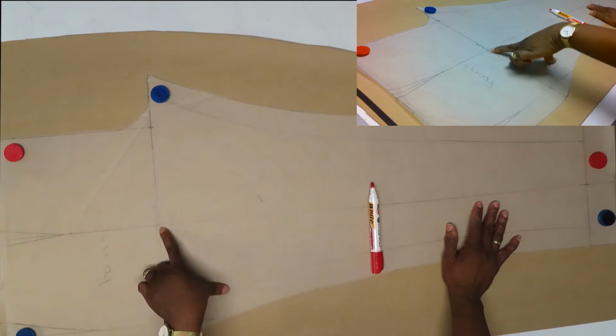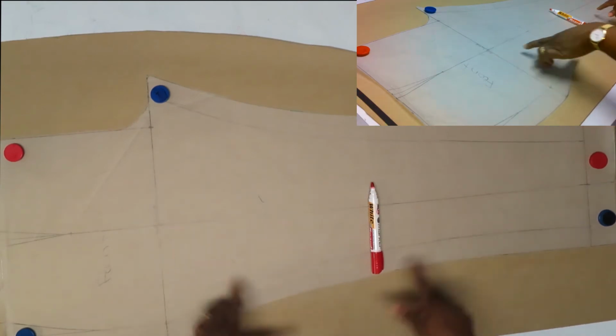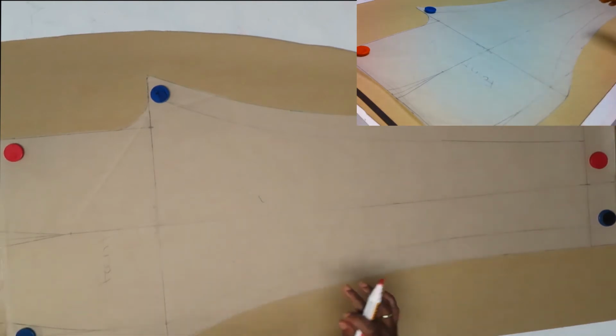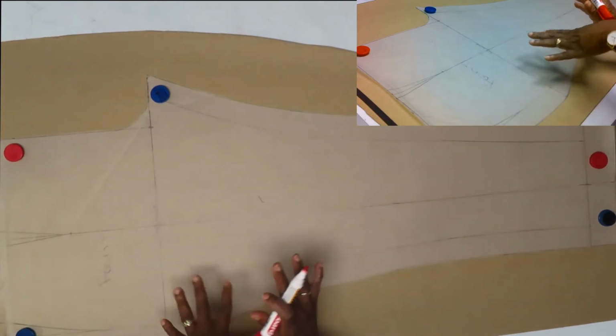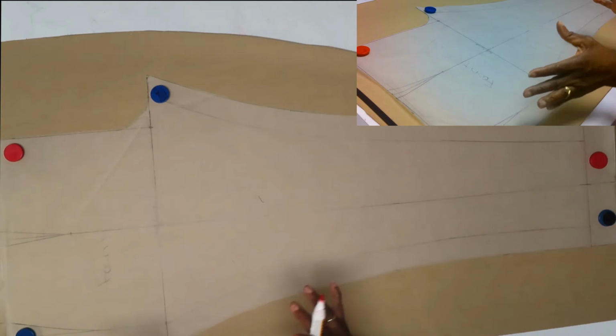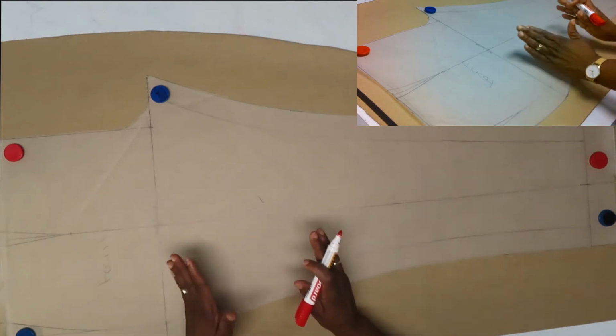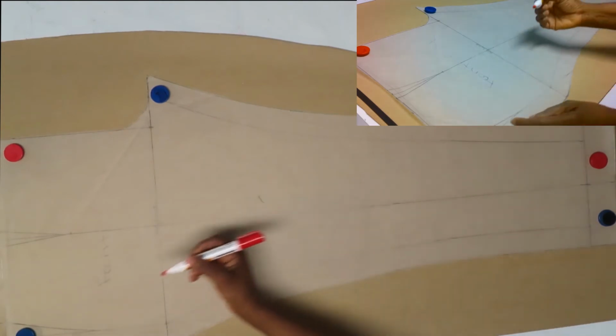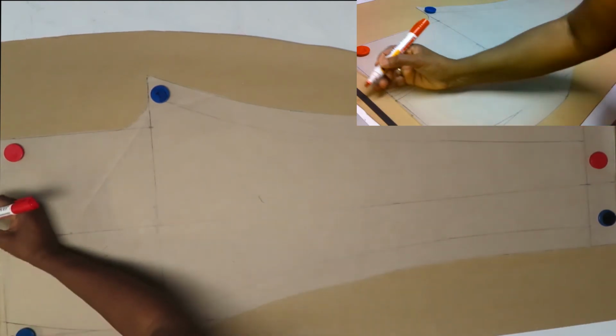I decided to use the front pattern as a template so that you will trace it out, and then you don't have to start drafting or doing all the process that you do. The front pattern, you just use to do it. So you're going to trace the pattern, as I'm going to do right now.